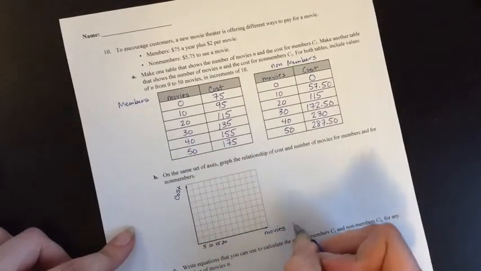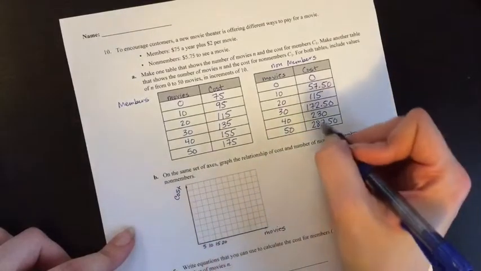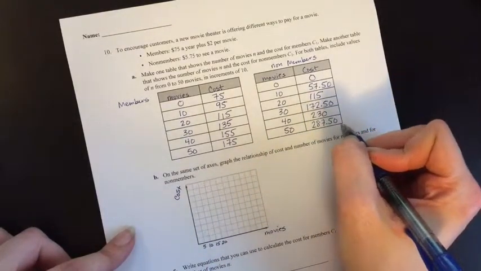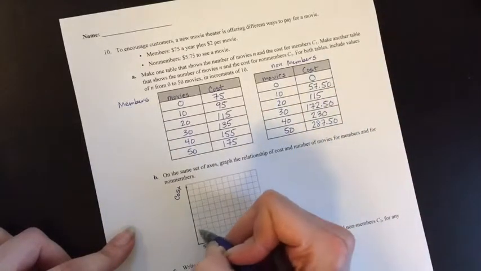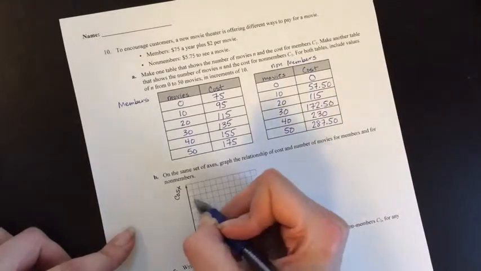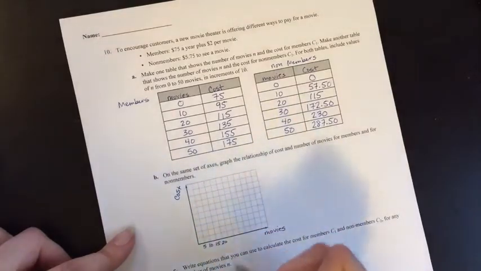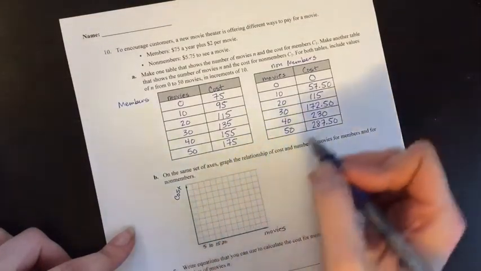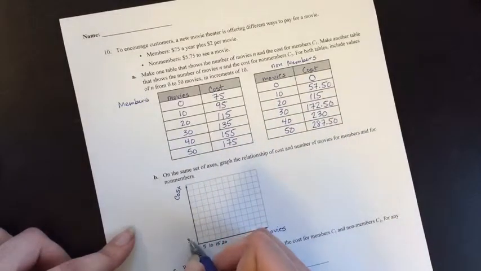For cost, we need to be able to go all the way up to $287.50. We have 10 lines that we can split up. I'm going to go by 30. That way I get up to 300 at the top.